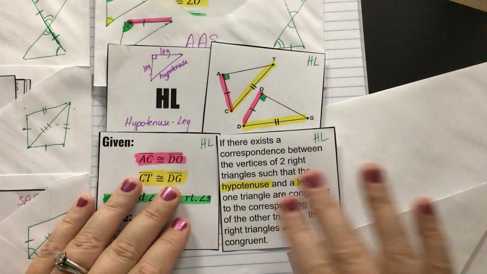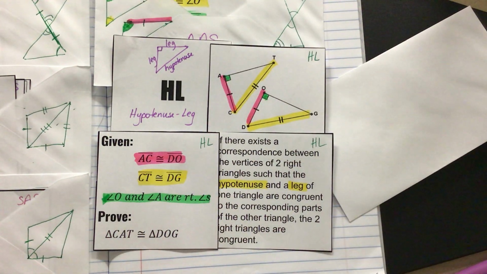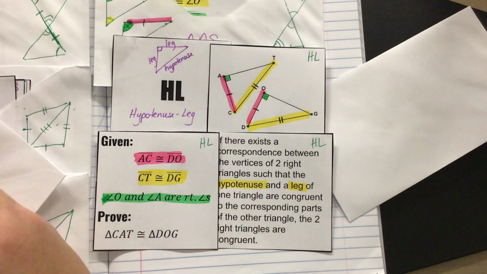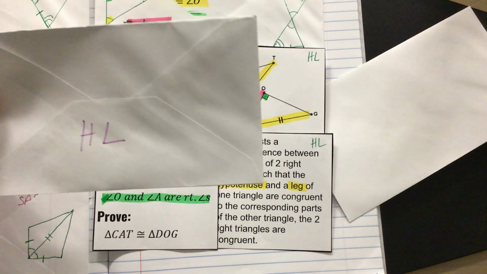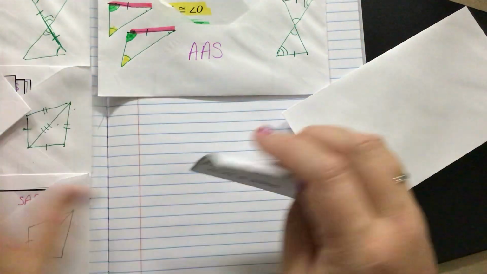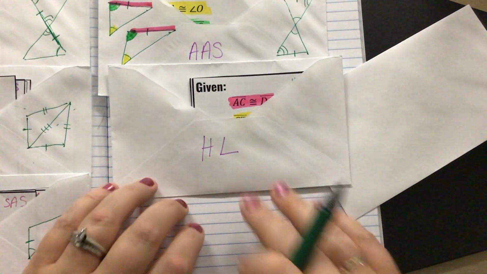Okay, so once you have all 4 of those, you're going to take one of your 2 envelopes left. You're again going to tuck in the flap. And you're going to stick these 4 in your envelope. And on the front, I would recommend labeling it HL for hypotenuse leg. Okay, everybody have their 4? Yes. Okay, so we're going to tuck them in there. And then, like I said, on the front of the envelope, I would write down an example if I need to have a quick reference.